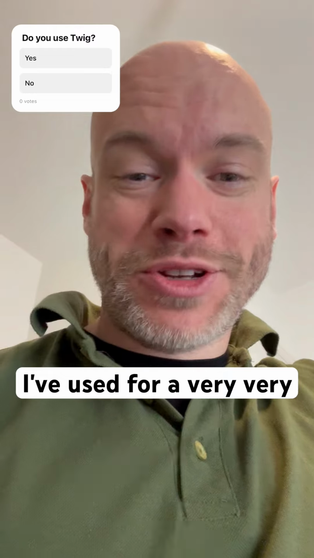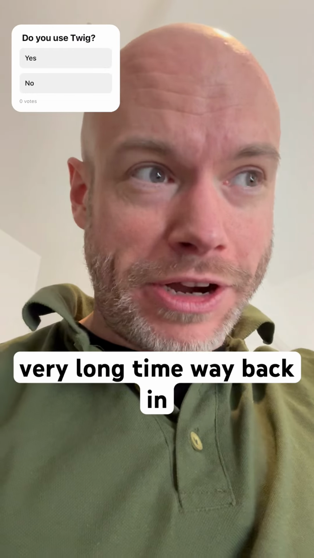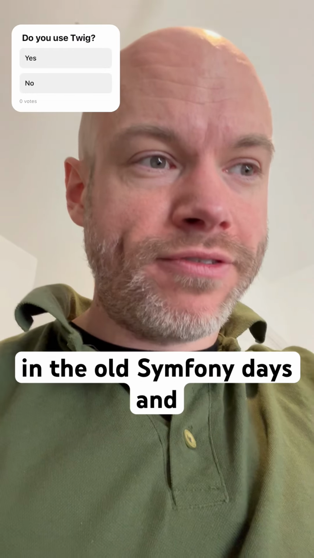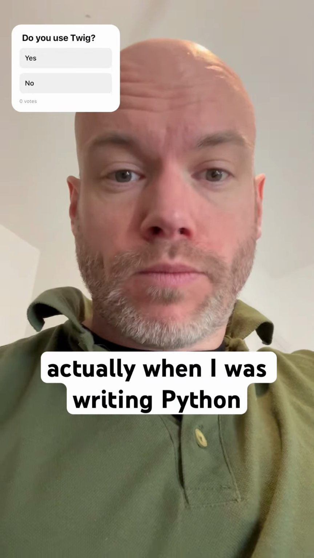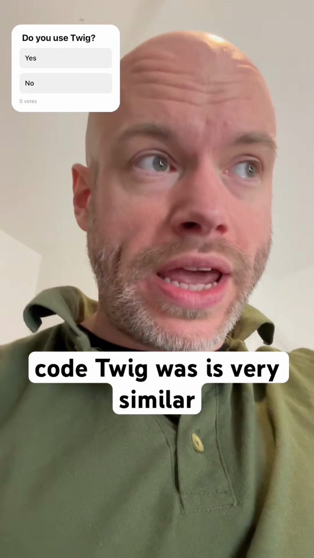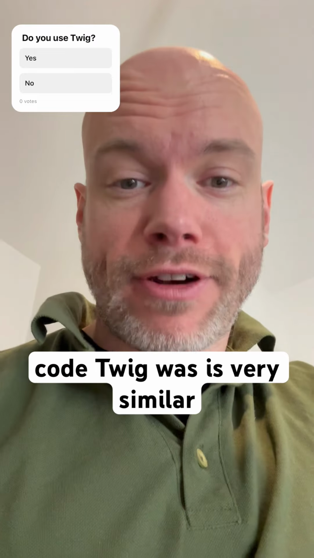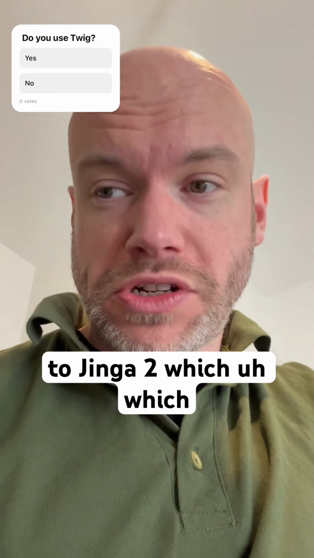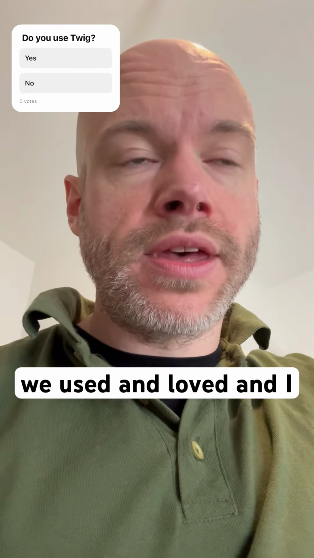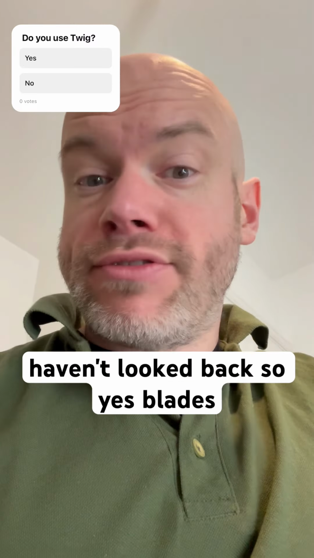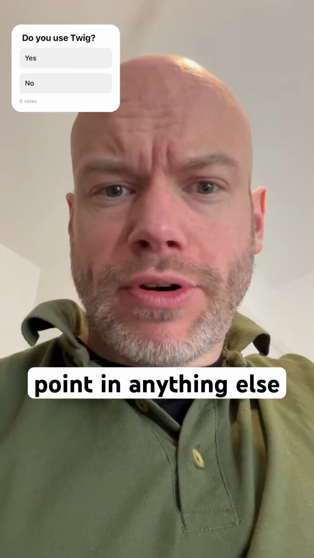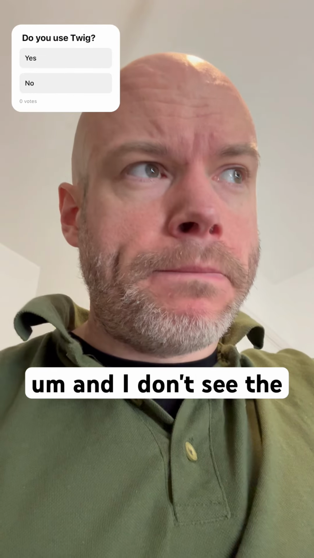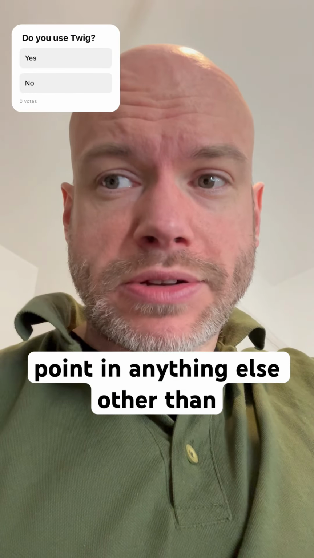Twig is something that I've used for a very, very long time, way back in the old Symfony days. And actually, when I was writing Python code, Twig is very similar to Jinja2, which we used and loved. And I haven't looked back. So yes, Blade's great, but I don't see the point in anything else other than Twig.